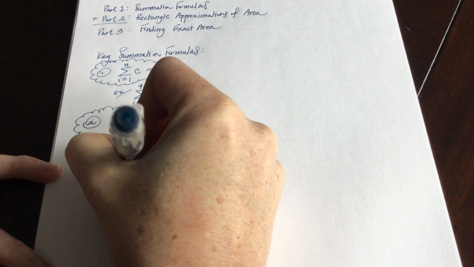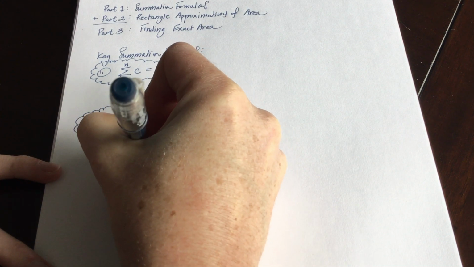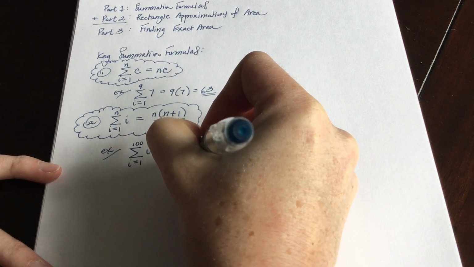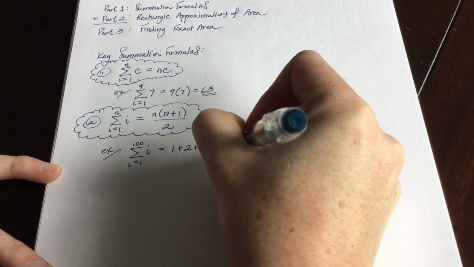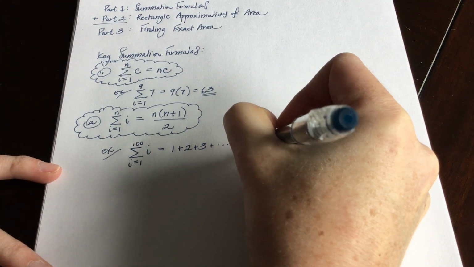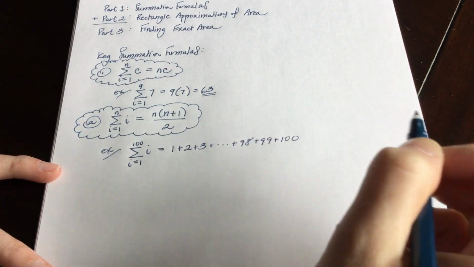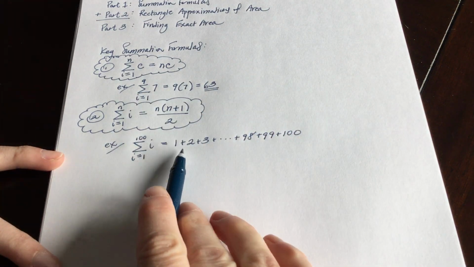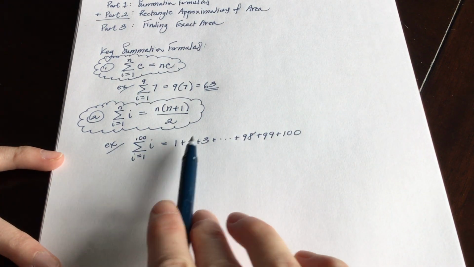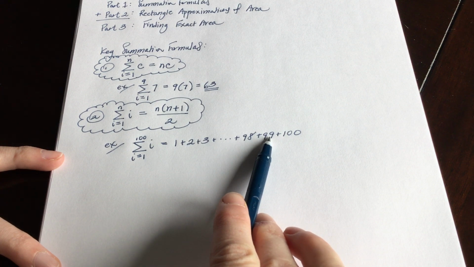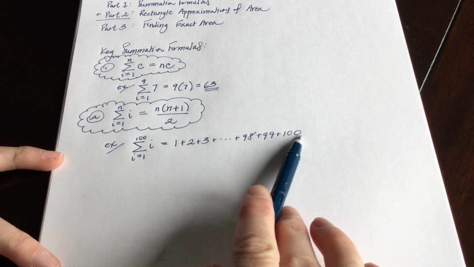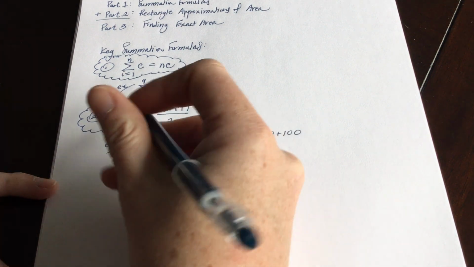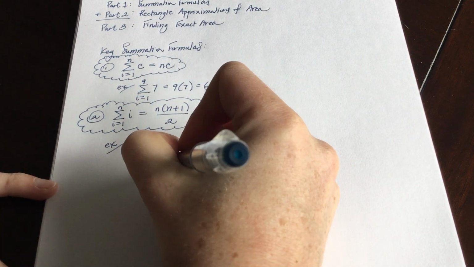So if we had the sum as i goes from 1 to, let's say, 100 of i, if you were to expand this out, the long way, term by term, this is sort of what it could look like. The dot, dot, dot has the 4, 5, 6, etc. in there. You could do this by adding, like we mentioned before, the first and the last term, then second to last. You'd keep getting 101. And then you would figure out how many pairs of 101 you'd have. Since you have 100 terms, you'd have half that many pairs that equal 101. So you could basically do 50 times 101.